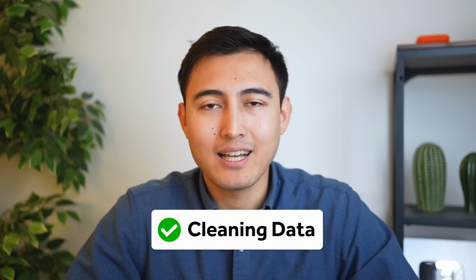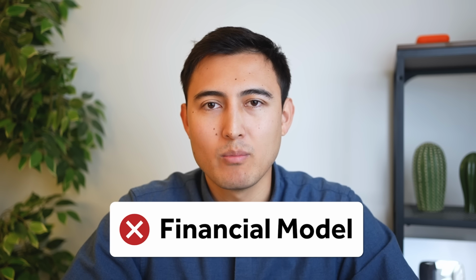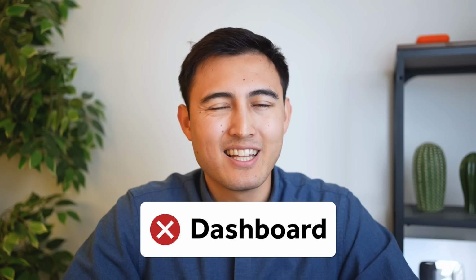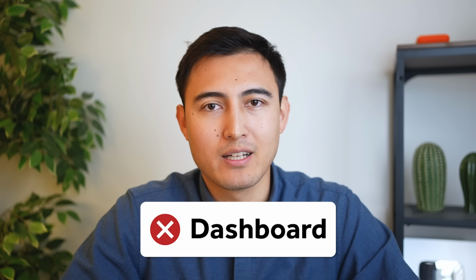Overall, for simple tasks like debugging a formula, cleaning a specific column, I think it's a very useful tool. But when it comes to more multi-step processes, like creating a full financial model, extracting it from a PDF, or creating a dashboard, then it really does struggle, especially if your prompt is more generic. That said, this is still in beta mode, so hopefully it keeps improving over time.